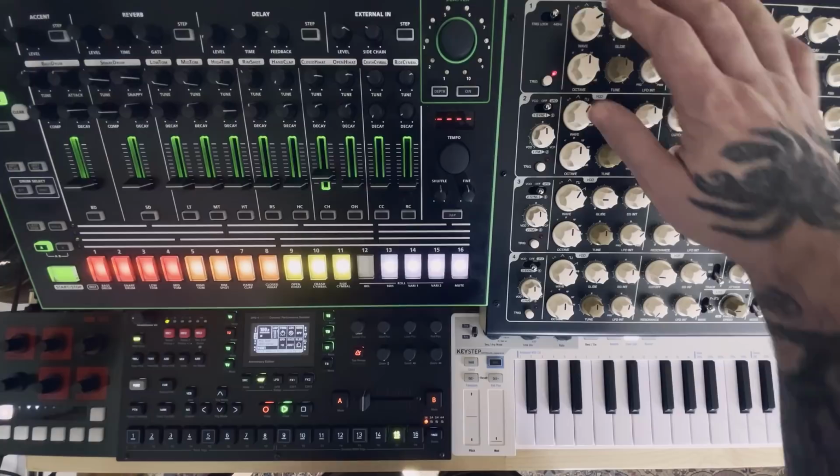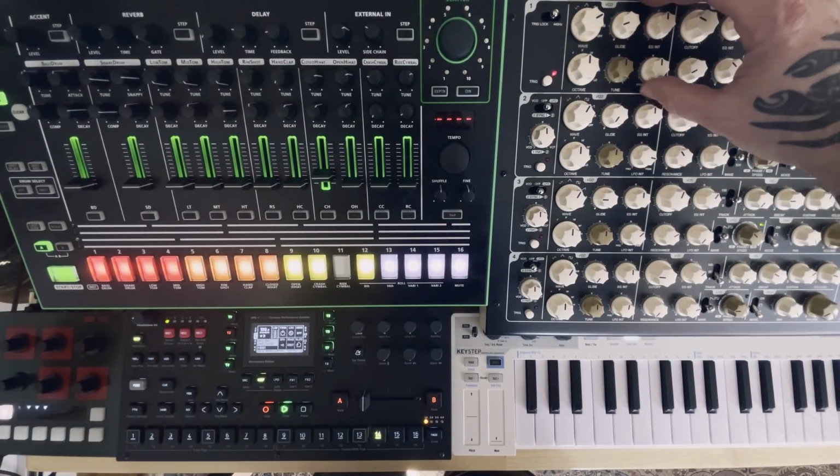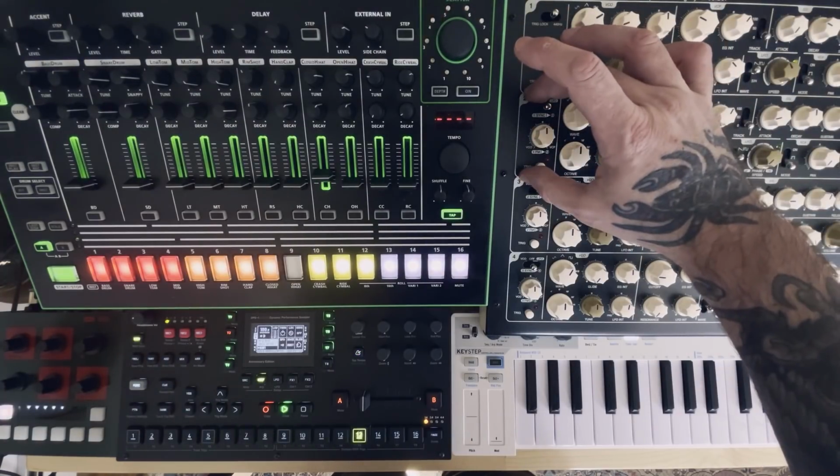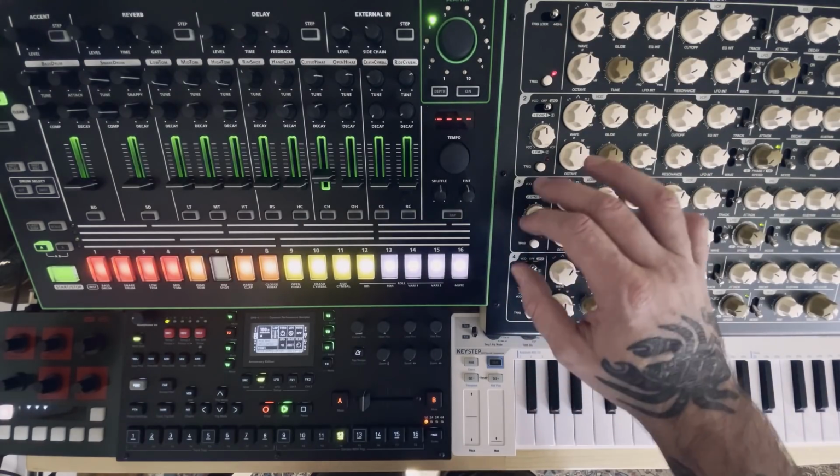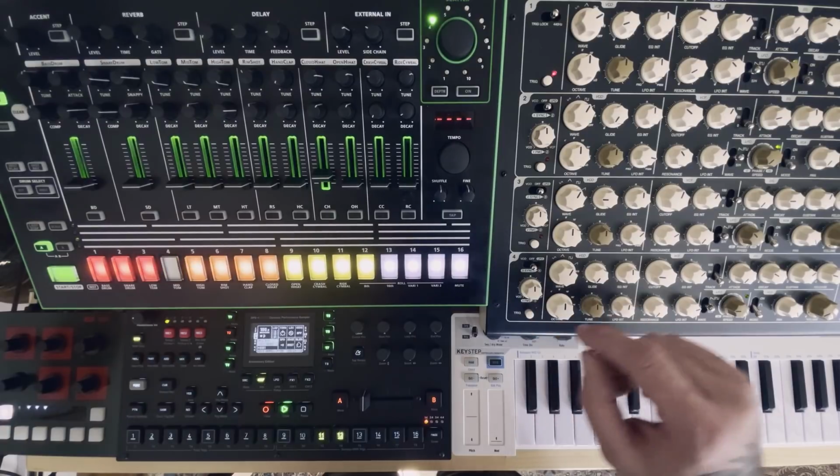But right now I would start thinking about what happens on this other voice. Most of the time, my first voice is bass, the second voice would be my lead, and 3 and 4 are most of the time arpeggiator or effects.